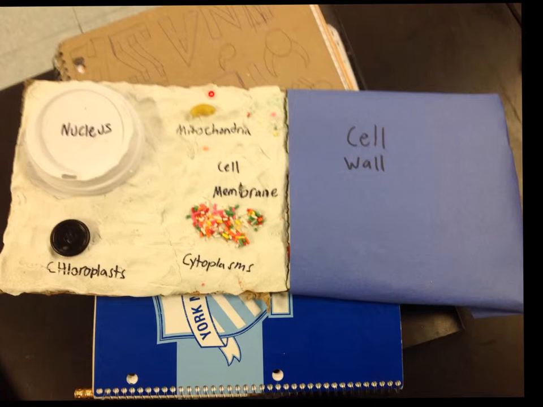Next is the mitochondria. The mitochondria is that little yellow one, looks like a macaroni. It's known as the power source for the cell. The mitochondria kind of acts like the digestive system for the cell. It takes in the nutrients and converts them into energy.